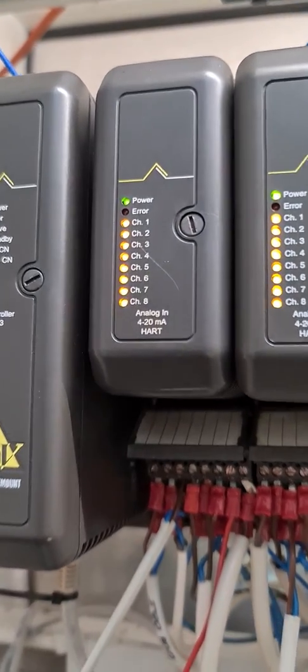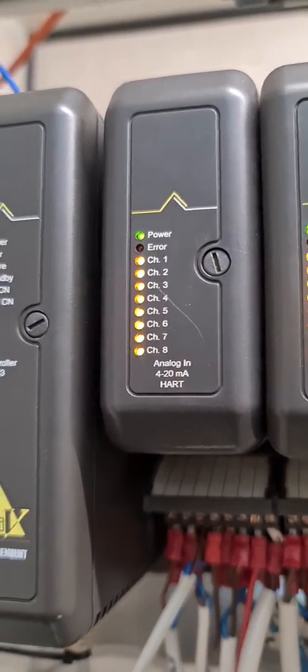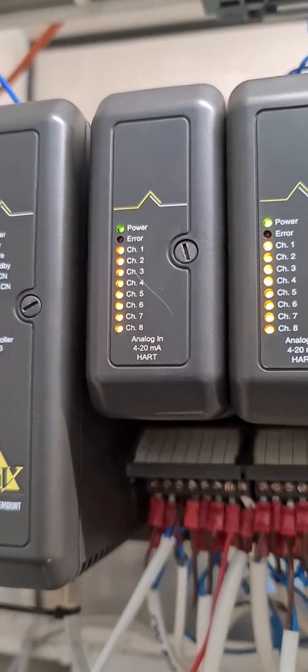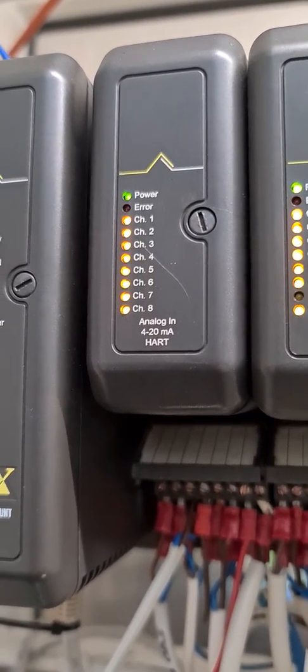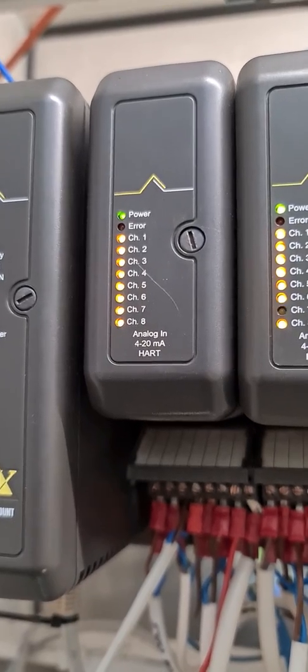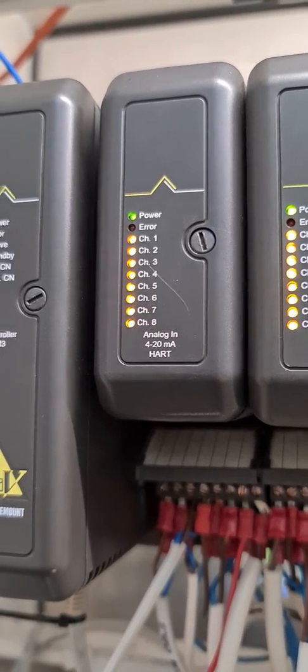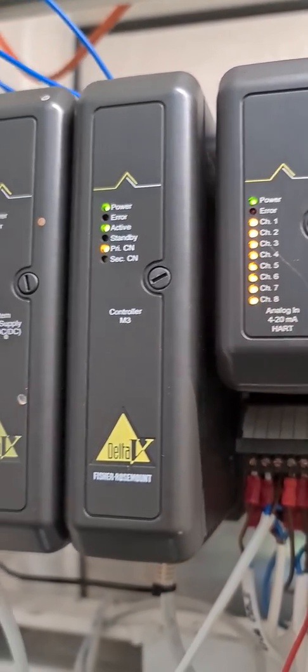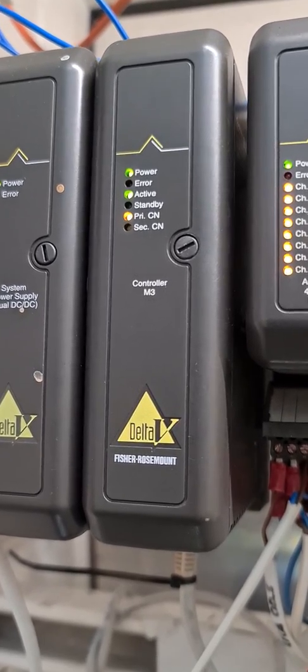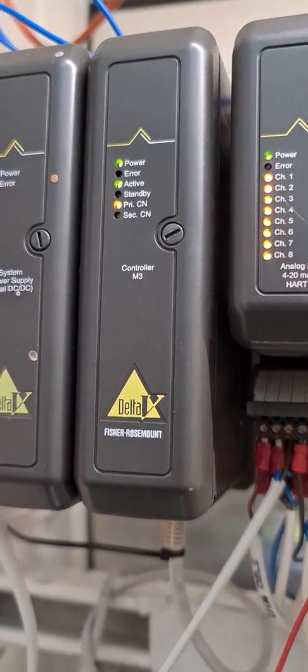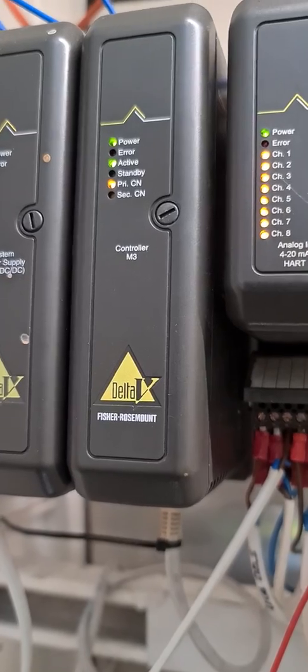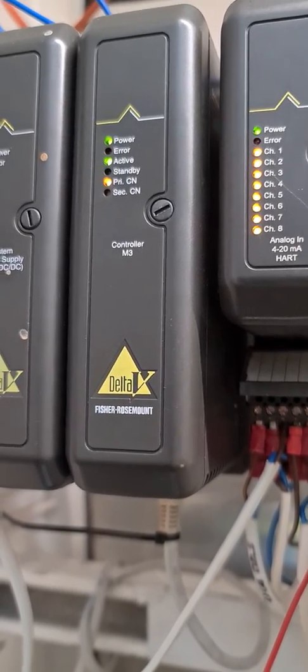That card there, called an analog in, converts 4 to 20 milliamps, as you can see, into a digital signal. That digital signal then travels to the controller. The controller then ultimately is picked up by the control system.